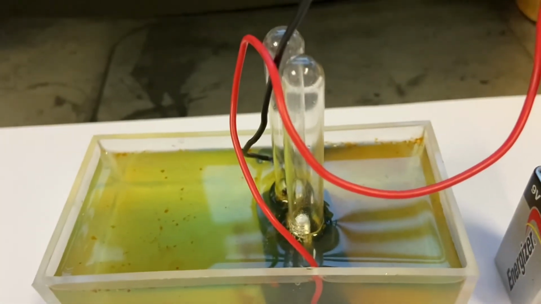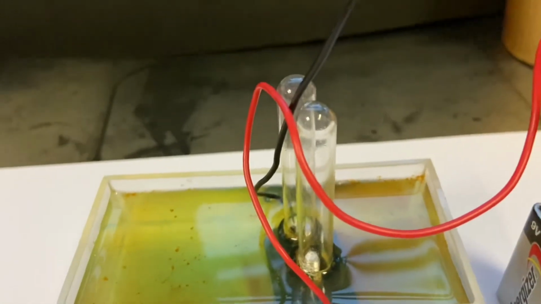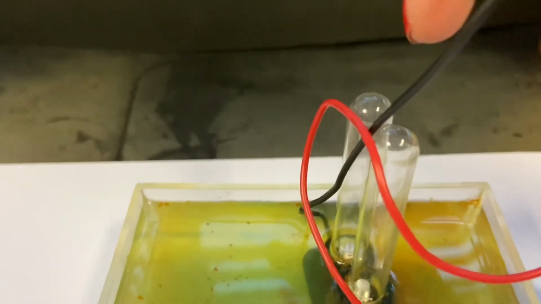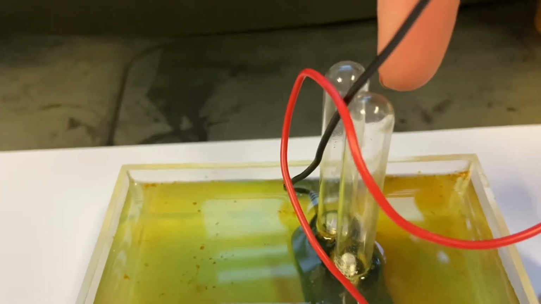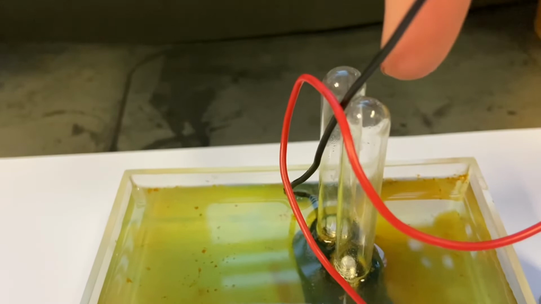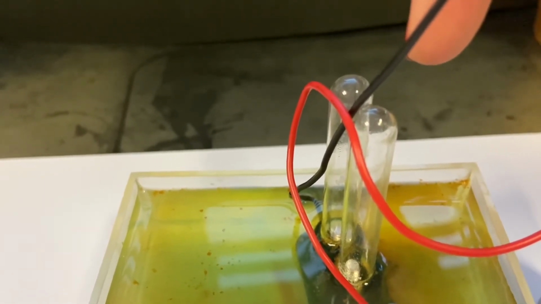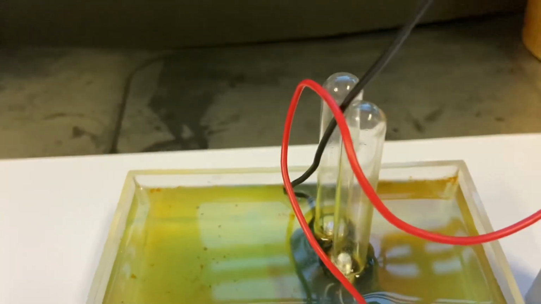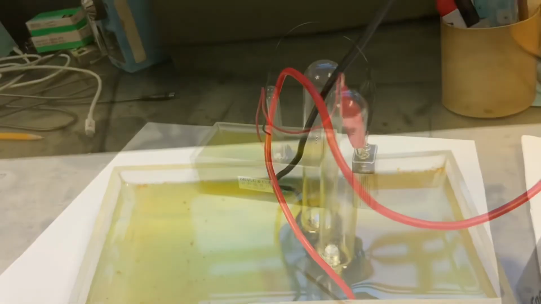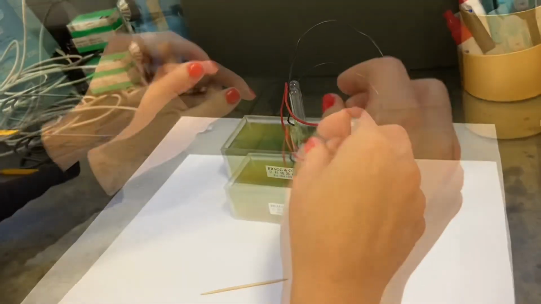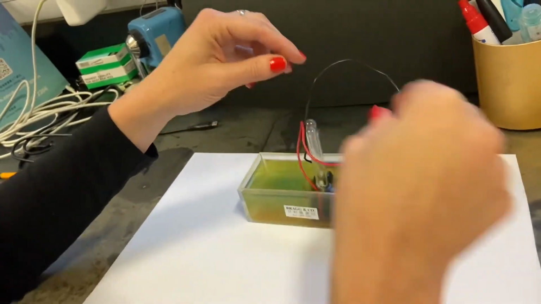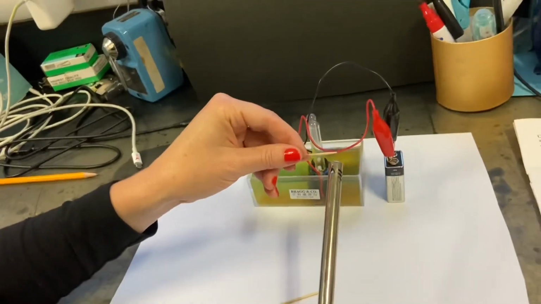I think this particular side looks slightly more blue than the other, so maybe that's where the OH minus ions have gone, and maybe we'll get hydrogen in this test tube. Let's just see. Okay, so I'm going to do some gas tests to try and figure it out.